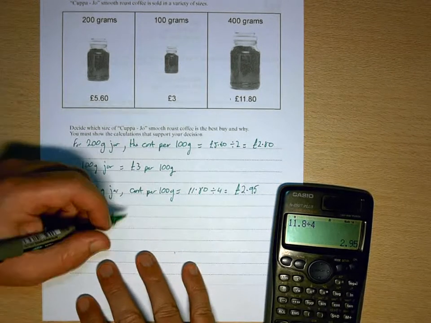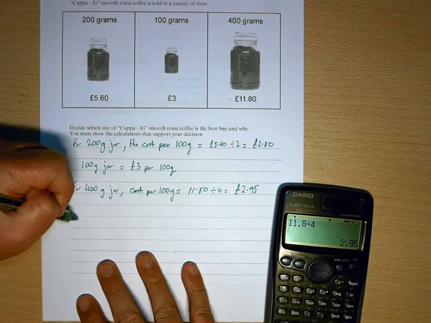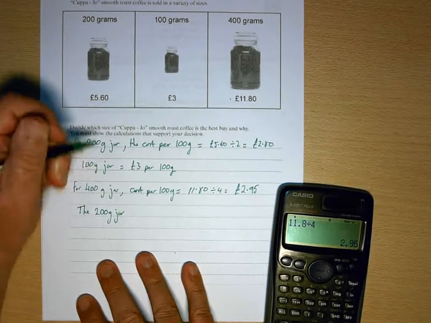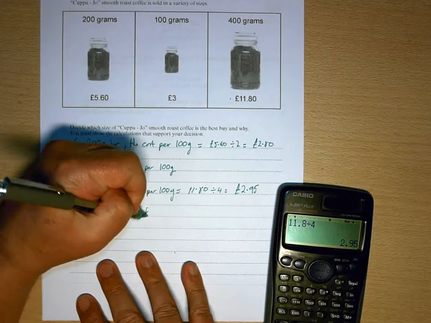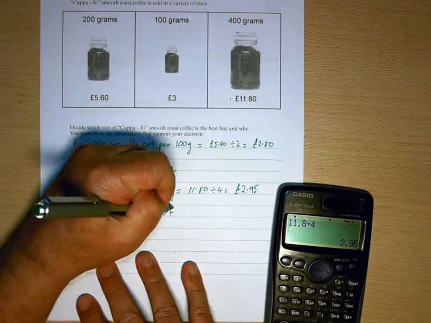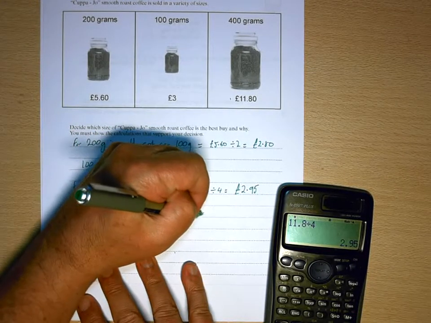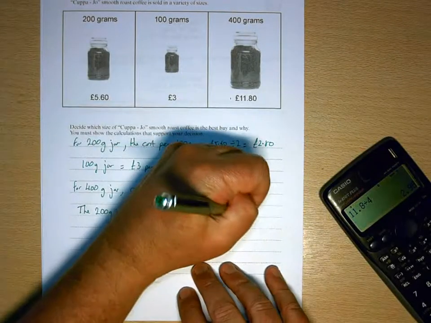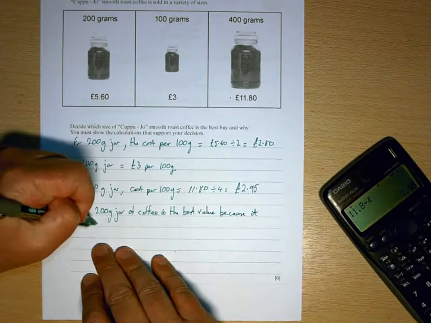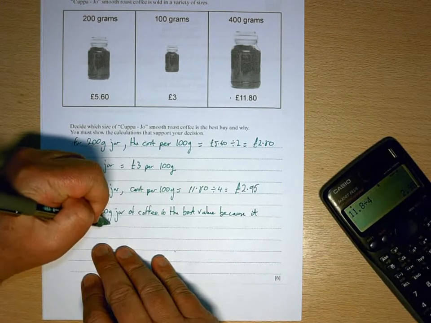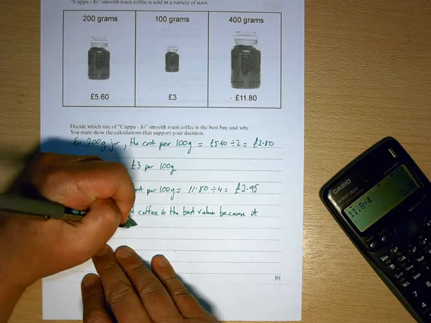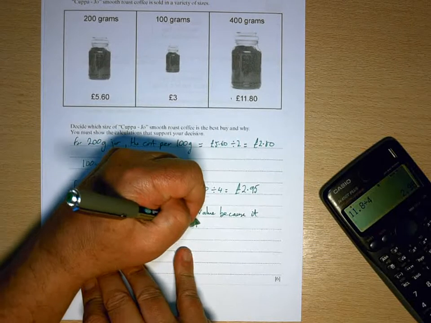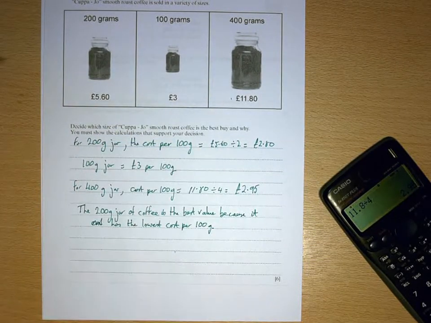So to conclude, the 200 gram jar of coffee is the best value because it has the lowest cost per 100 grams.